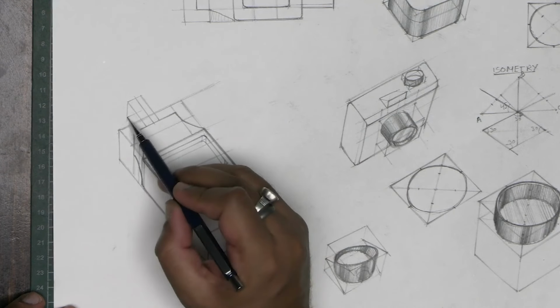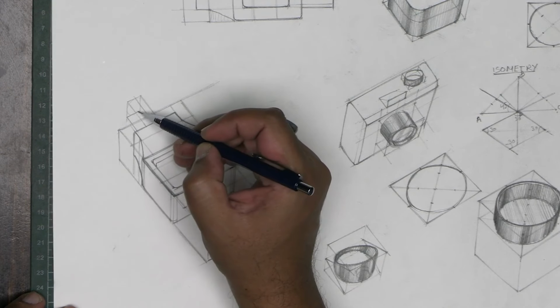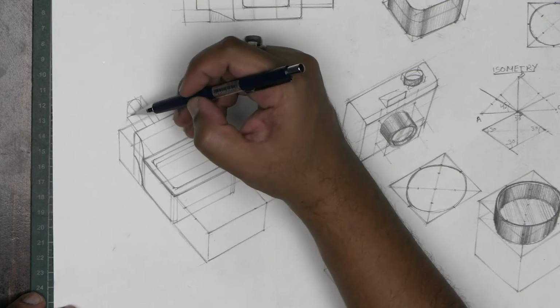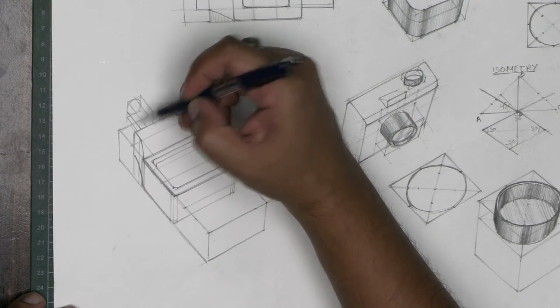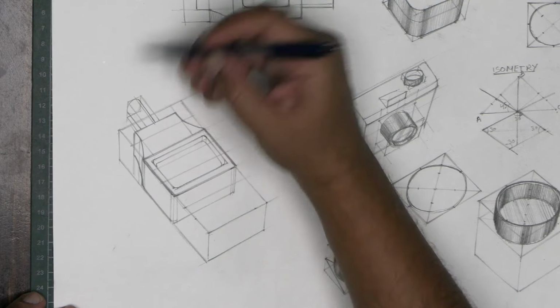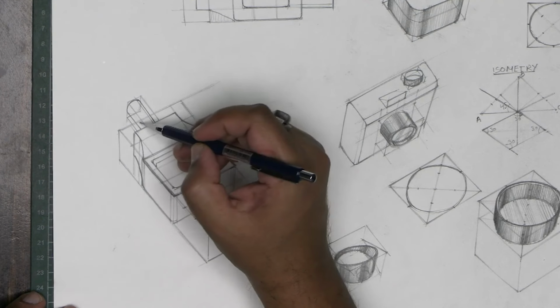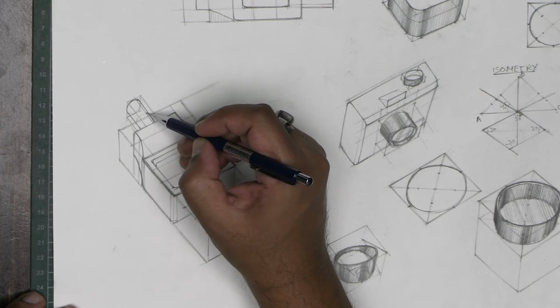Make a line over here and make this line over here and make a curve at this area and push this curve here. Push this curve here. There is this parallel curve which will come here.